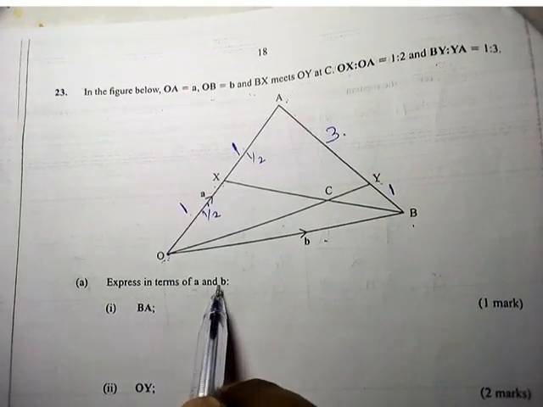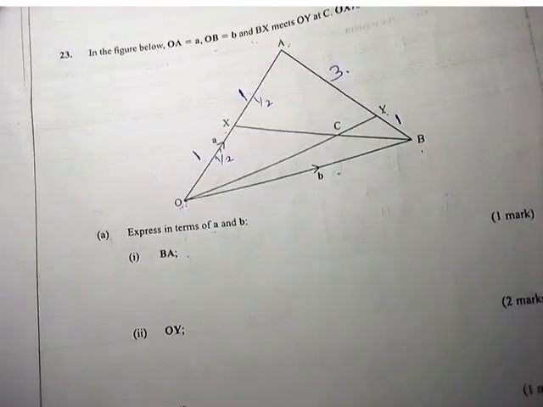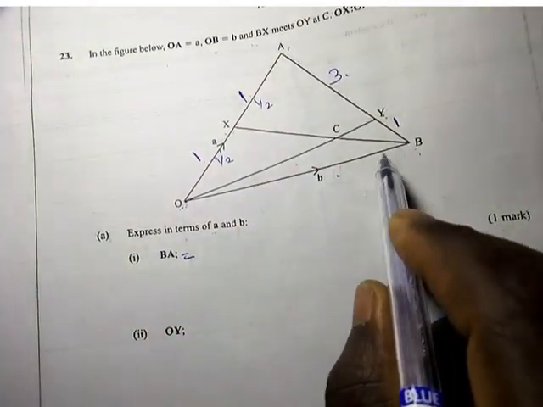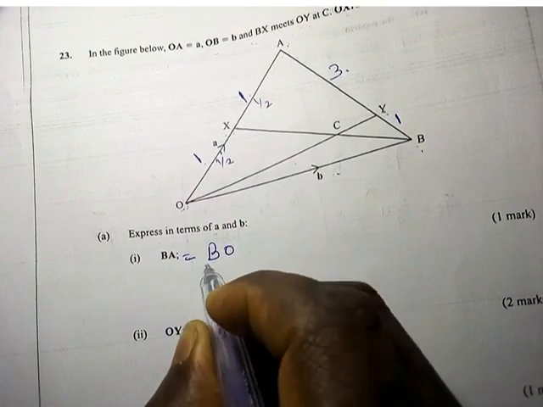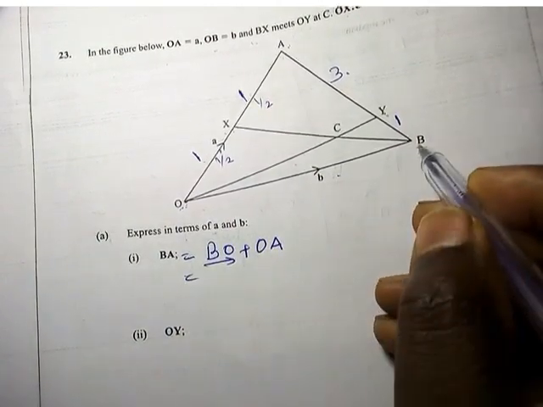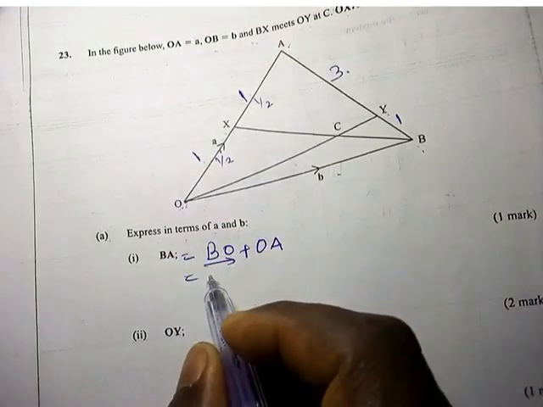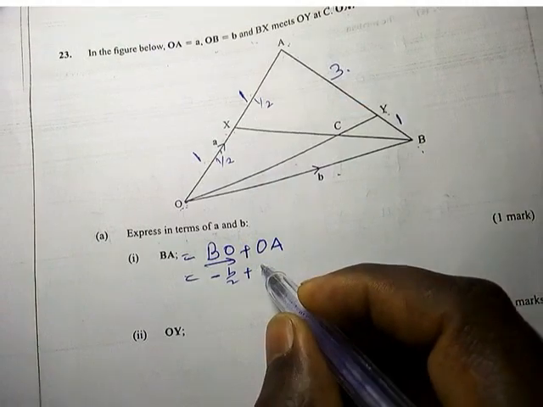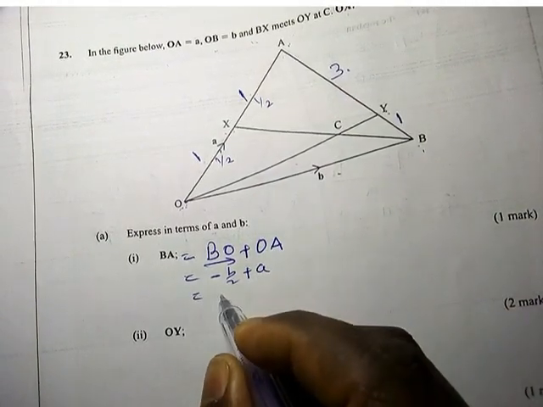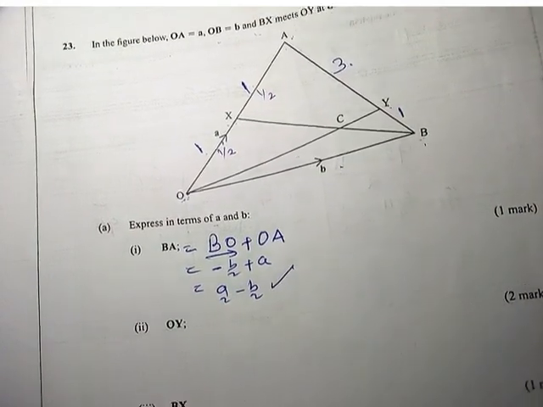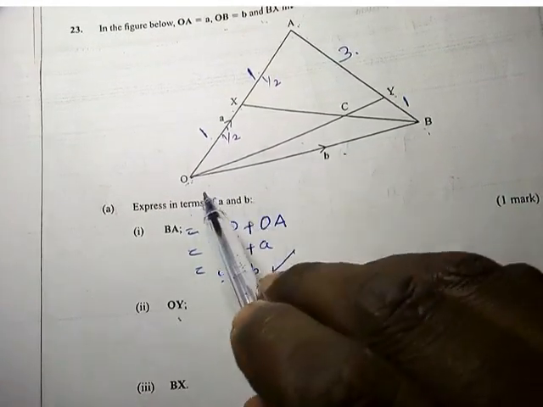Express in terms of a and b, BA. So BA is simply BO plus OA, which is equal to, we are going against this arrow, so it's going to be negative b plus a. This is the same as a minus b. OY.